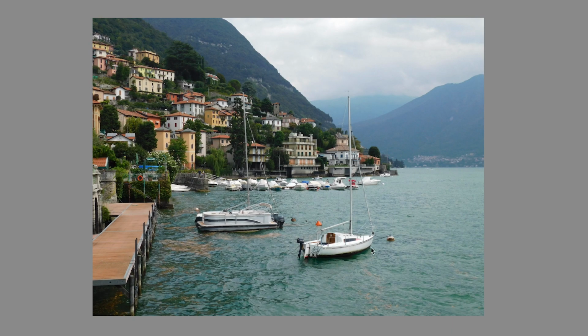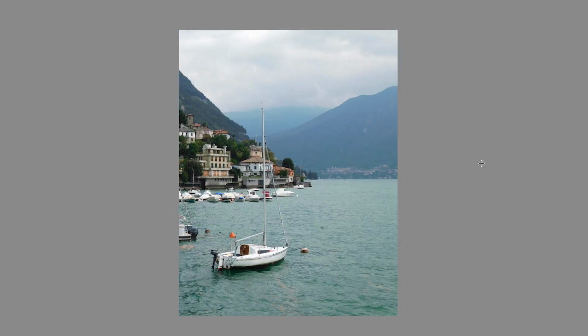Let's think about some ways that we could crop this photo. So if we wanted to do something that's more of a vertical composition, we could have this boat be in the bottom third of the painting. Look at that. You have the lovely atmosphere, you have the soft background.